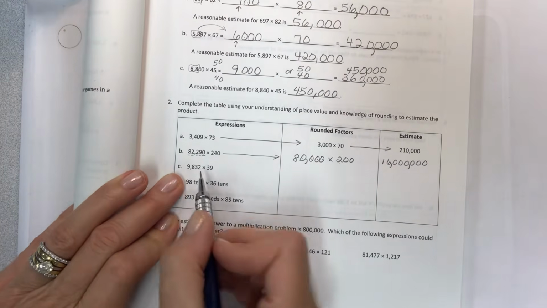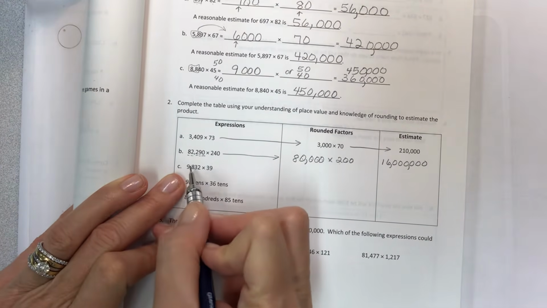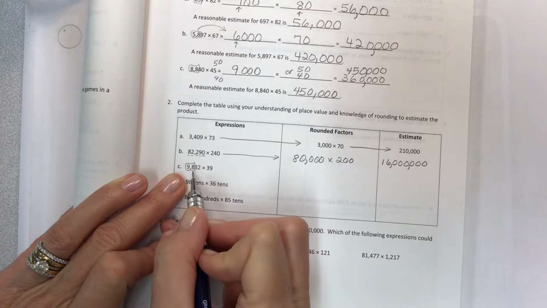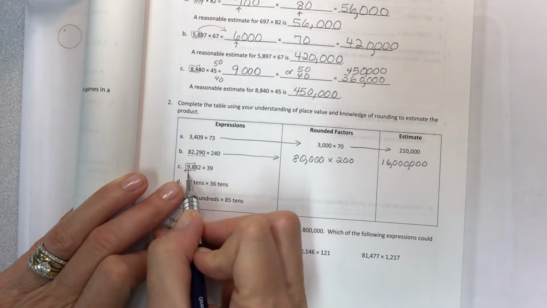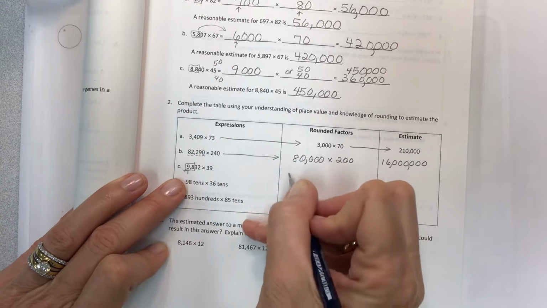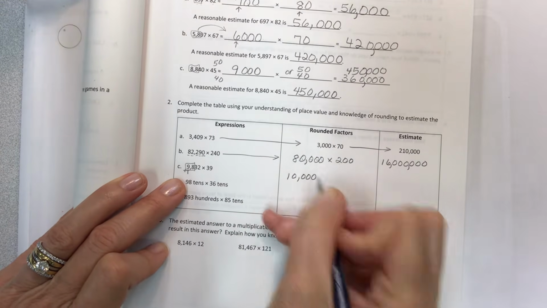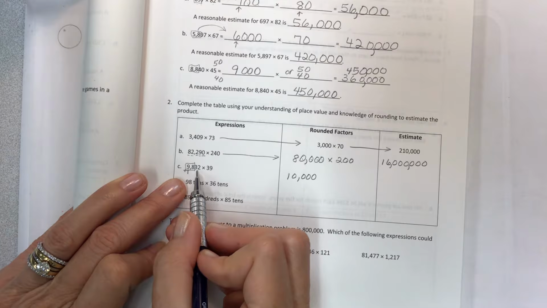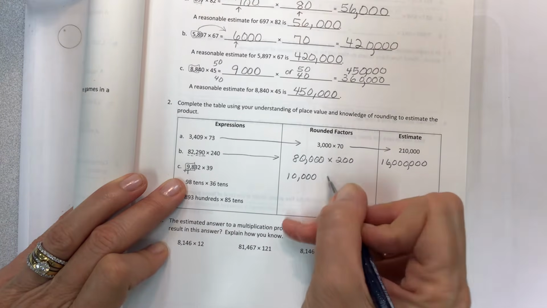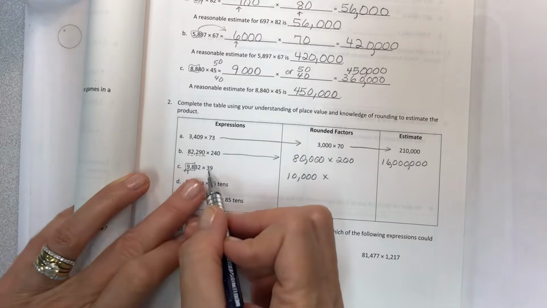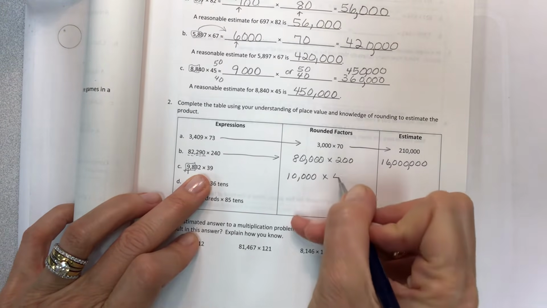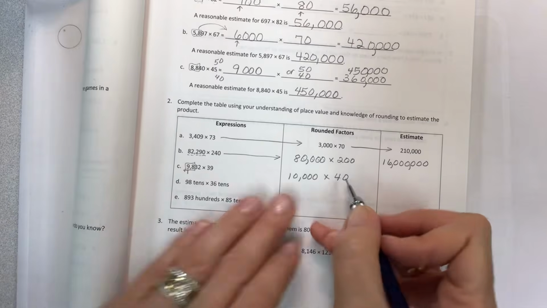If you want to know what those are, go back to my beginning of the year videos. Okay, this one, notice that we have a 98. So technically, if I have 8 and I do a +1, I will end up not with a 4-digit number, but a 5-digit number. 9,832 would be closer to 10,000. So I can use this as my new factor instead of this one. Times 39, nah, let's use 40.